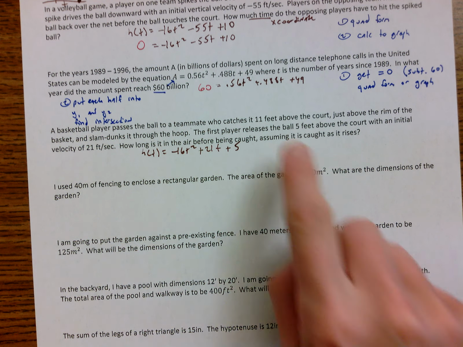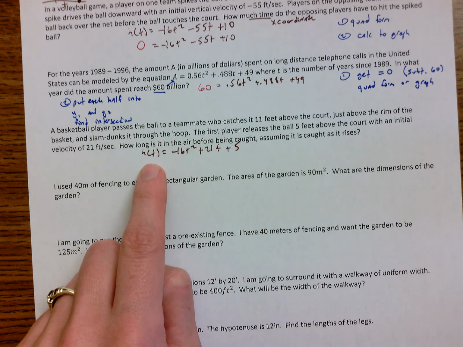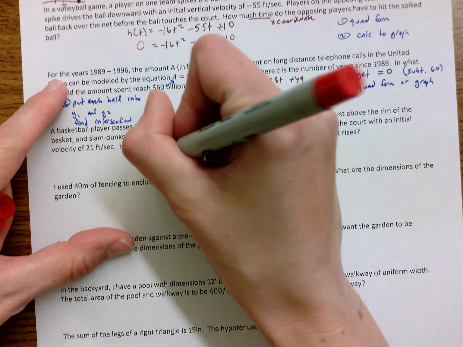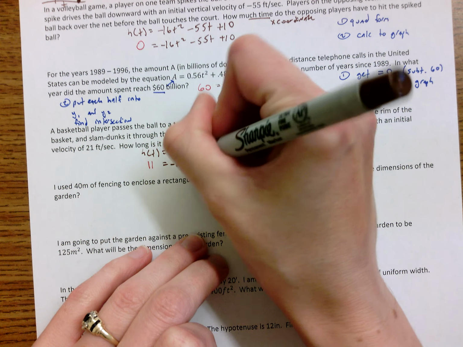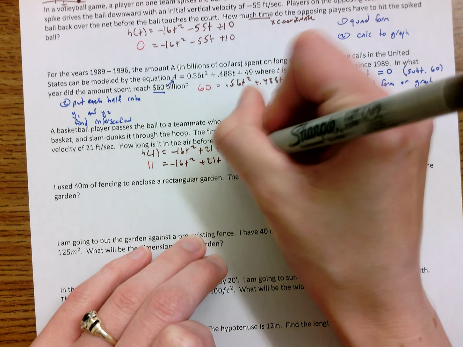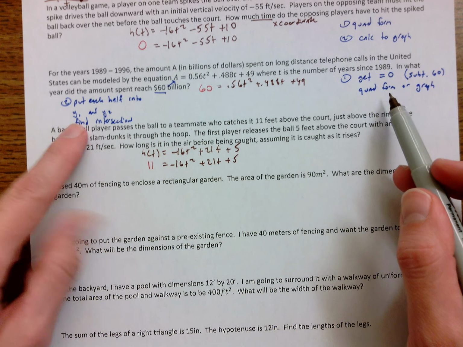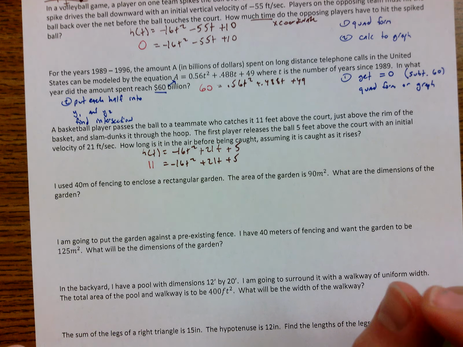And then it's telling us that he catches it at 11 feet. So for this one, I don't want to know when the height is 0, right? When the height is 0, that's when it hits the ground, and that's not what we're looking for here. Okay, here, I'm looking for when it is caught at 11 feet. So I'm going to plug in 11 for my final height, and make it 11 equals negative 16t squared plus 21t plus 5. Okay, and that's the equation that we're going to solve. Again, you can do it either one of these two methods and you'll get your answer.